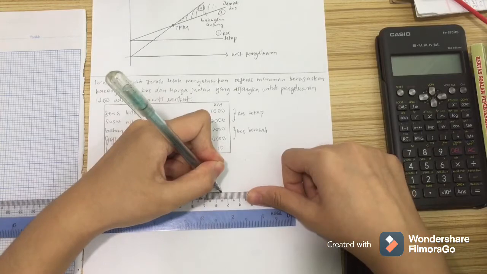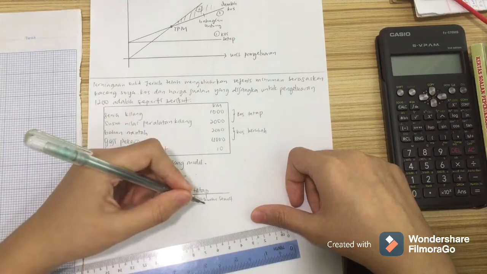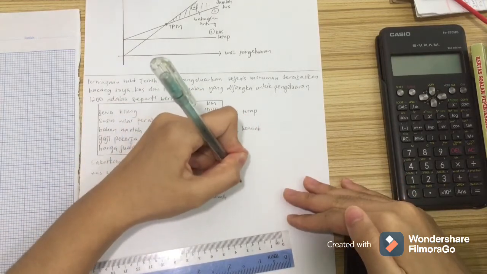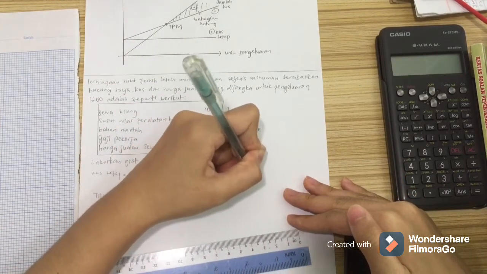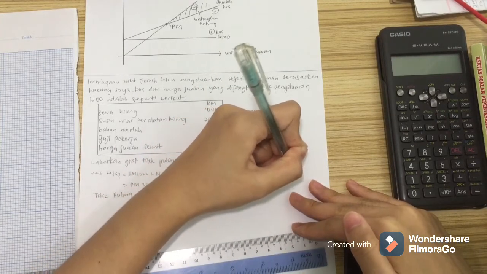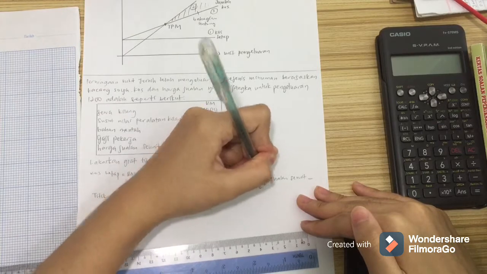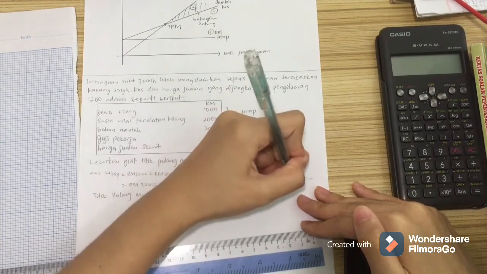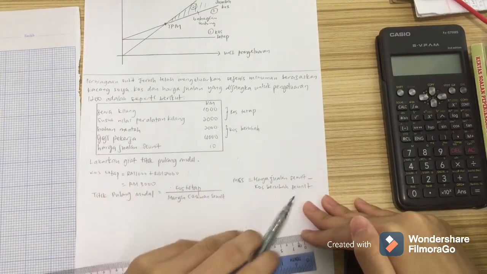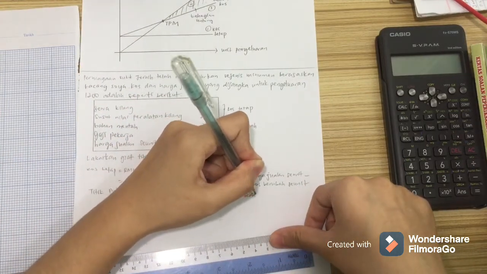So cost tetap we already have, but your MCS, margin caruman seunit, they don't give you, so you have to find it yourself. MCS is equal to harga jualan seunit minus cost berubah seunit. From here, you have your harga jualan seunit, but you don't have your cost berubah seunit, so you just find it. Cost berubah seunit.